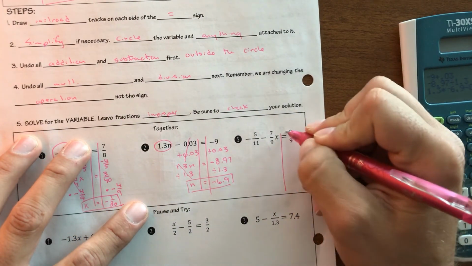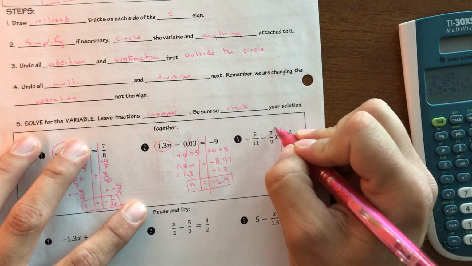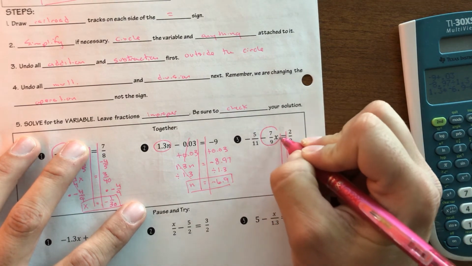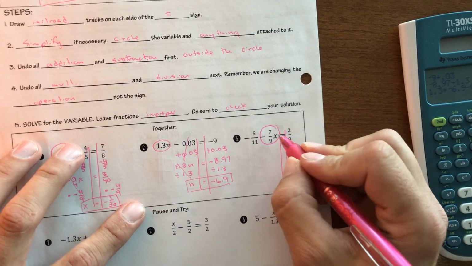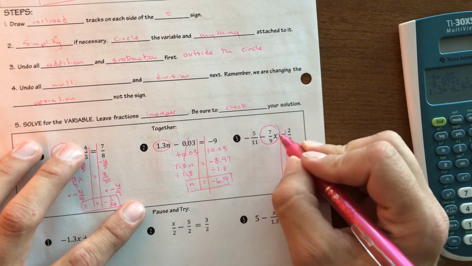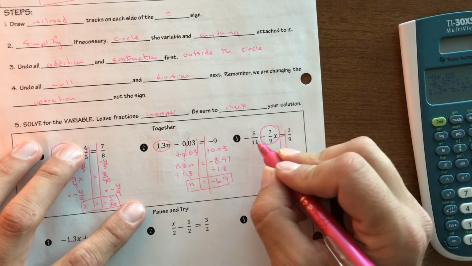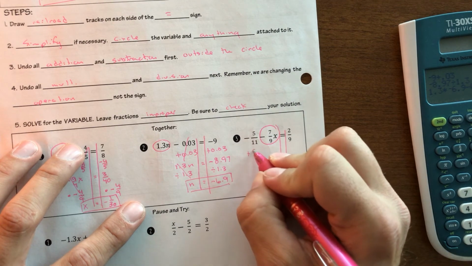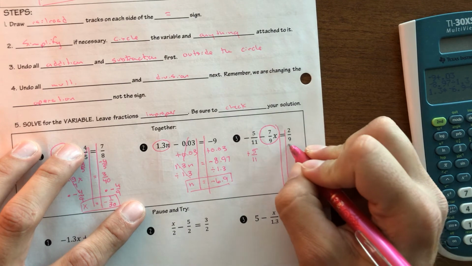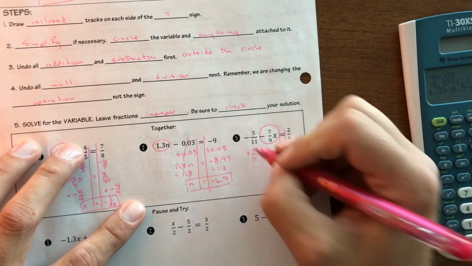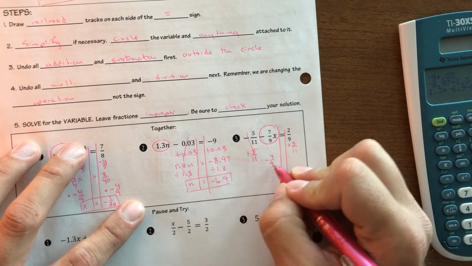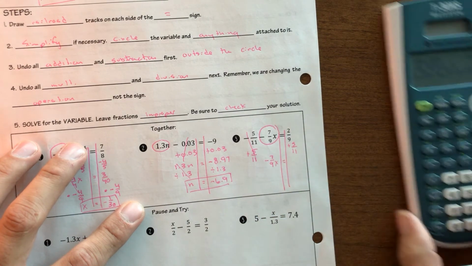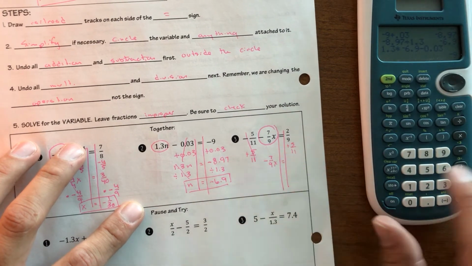Railroad tracks. Circle my variable. Ooh, and it's got a lot attached to it. It has a negative sign out front. It has a 7/9 out front. All of that's attached to my x, which means I can't get rid of it yet. I've got to get rid of this one first. So let's add 5/11 to the left and add 5/11 to the right to make those go away. So I'm just left over with negative 7/9 x, and that's going to equal 2/9 plus 5/11.